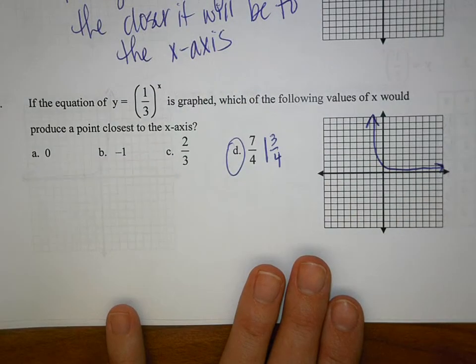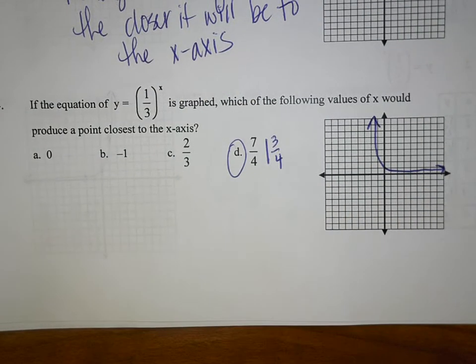Okay, so the larger the number, the closer it is to the x-axis. This is my largest number here, 1 3/4. Yes? Okay. Any questions?